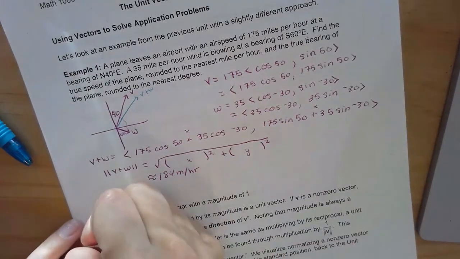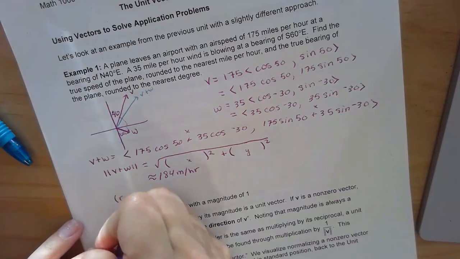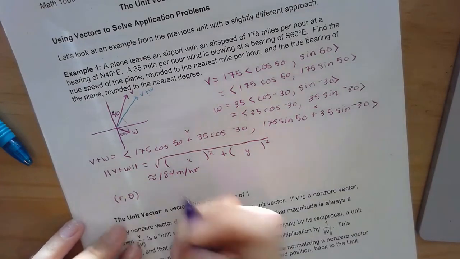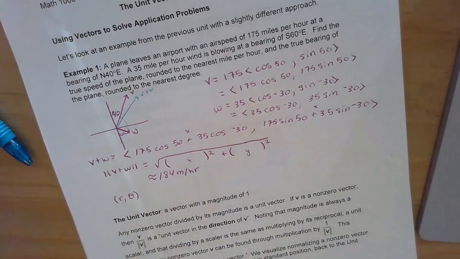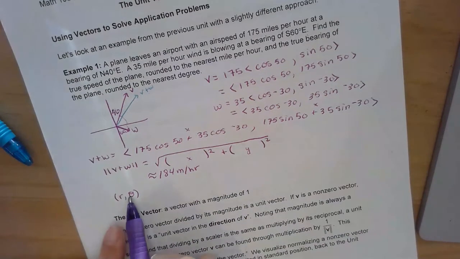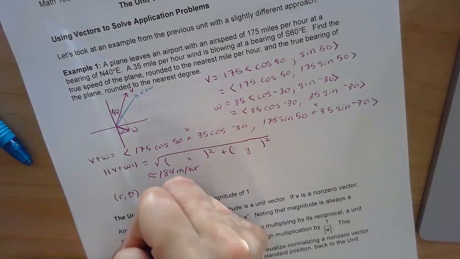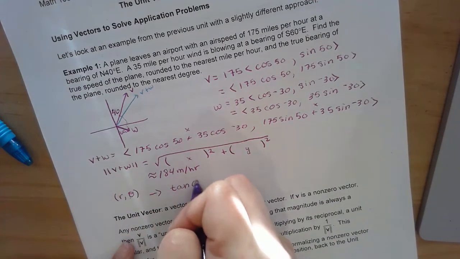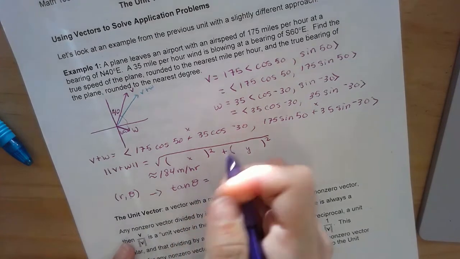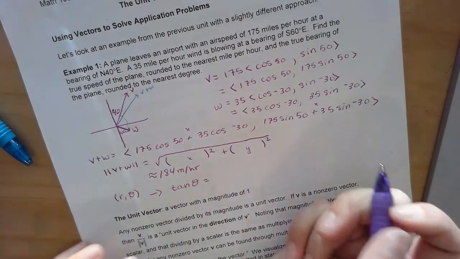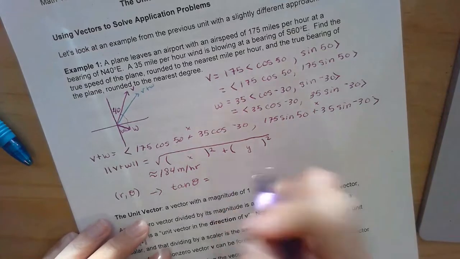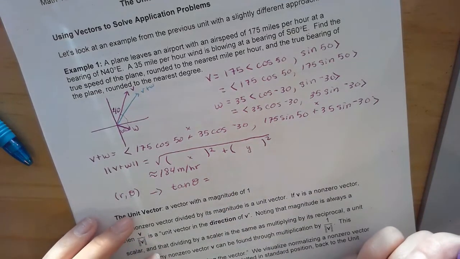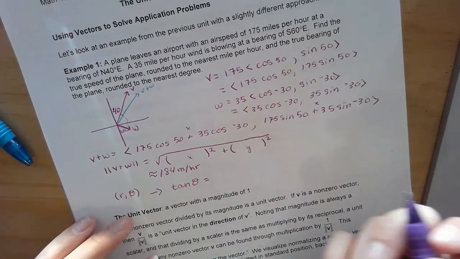Okay, now how do we find the true bearing? Well, the true bearing comes from r, comma, theta. So really, our bearing comes from the theta part itself. So theta, remember, we can get from tangent theta equals y over x.